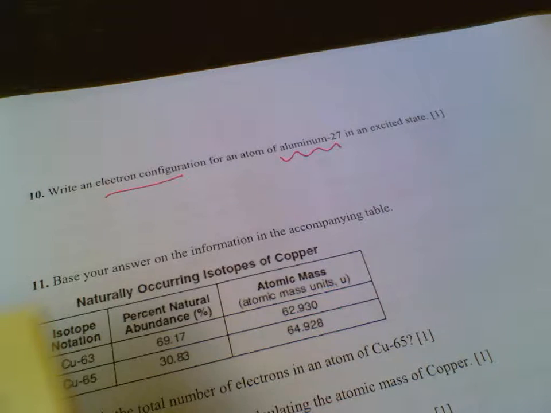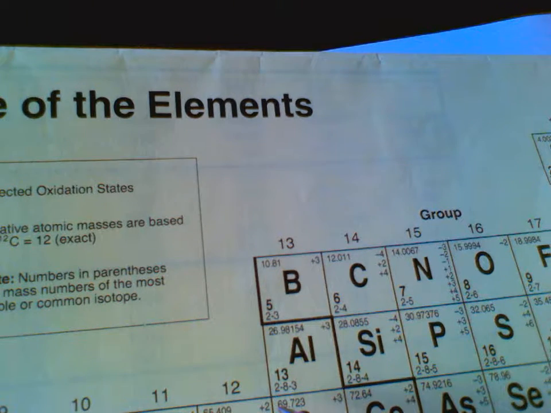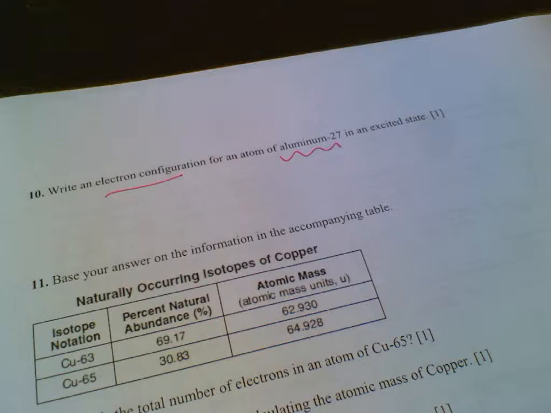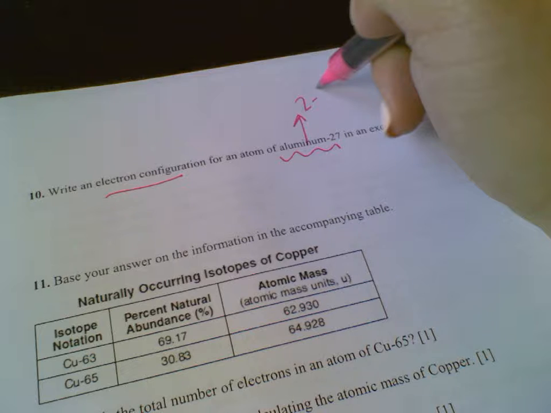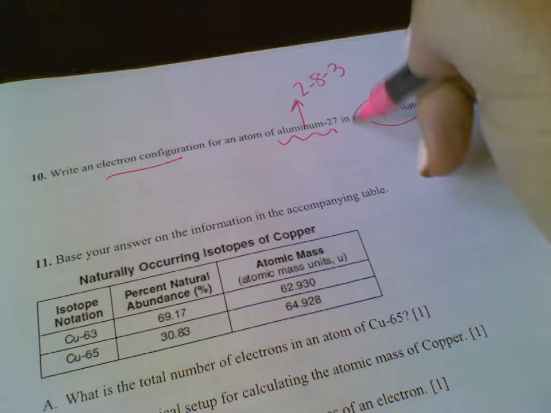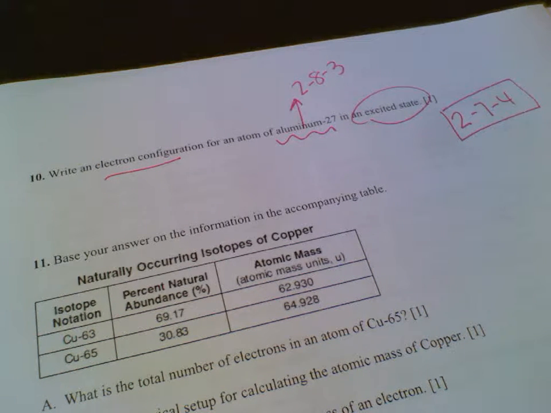I see that it is 2-8-3. So normally it is 2-8-3. If I now want it to be excited, I have to move one electron from my second to my third shell. So I go with 2-7-4. That is not the only answer, but it's always easiest to slot it from the second to the last shell into the last, or to make a new shell.